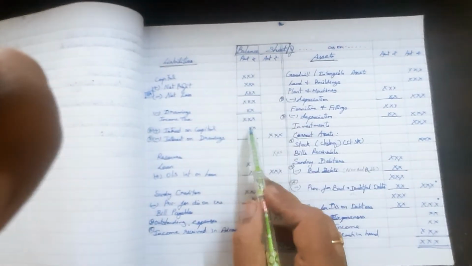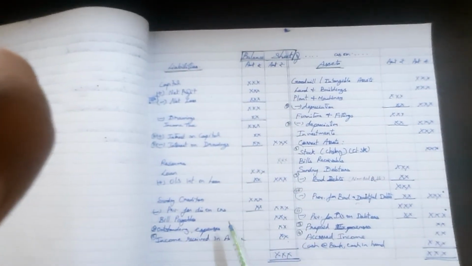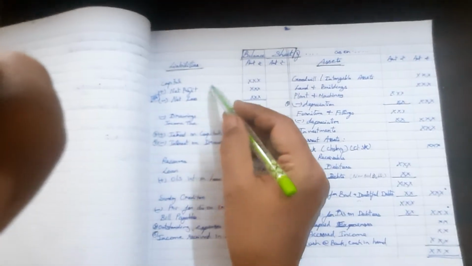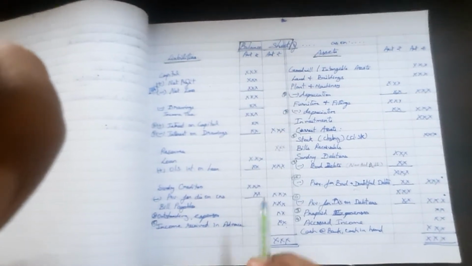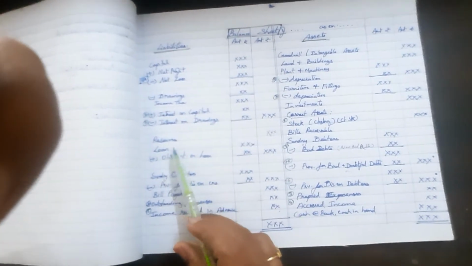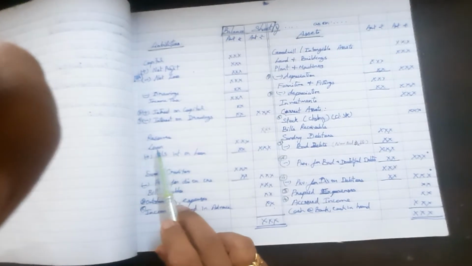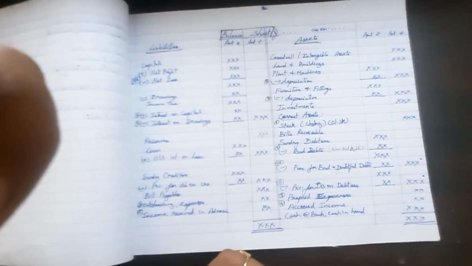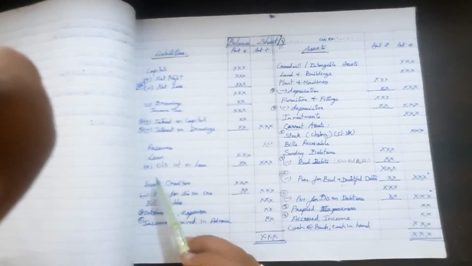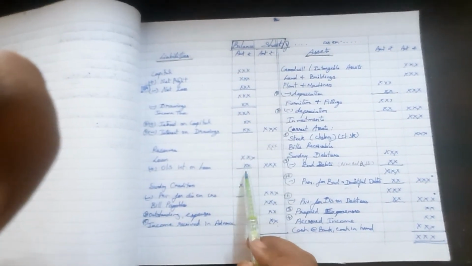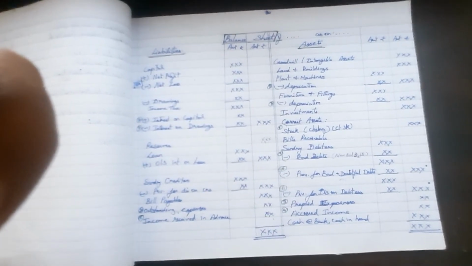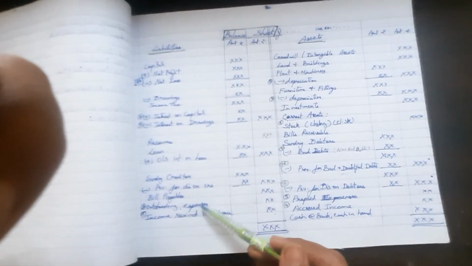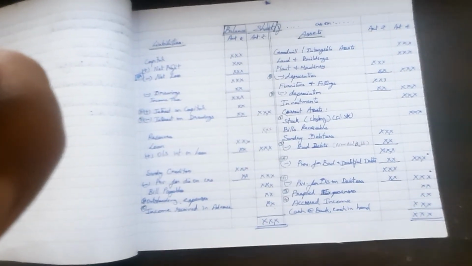On the opening capital only we find out the amount of interest on capital, without making any adjustment like adding net profit, drawings and so on. Then you might have any reserves, loans might be there. Sometimes there might be outstanding loans also. Just find out what the outstanding loan is. If it is there, then add it and put it here. Then sundry creditors, bills payable, outstanding expenses, income received in advance.